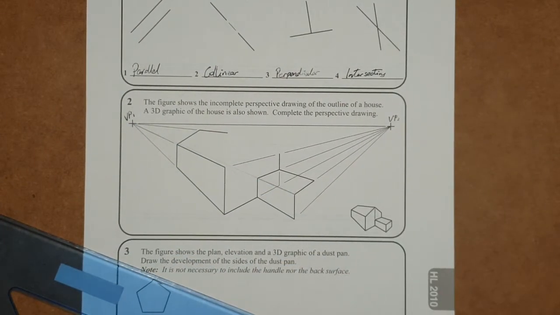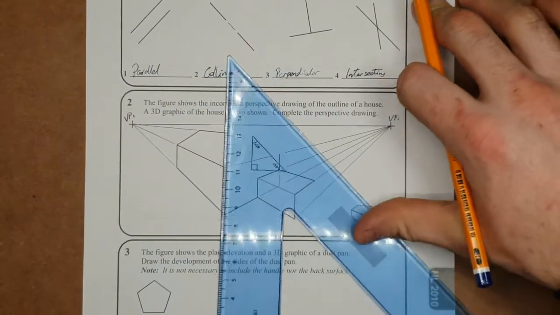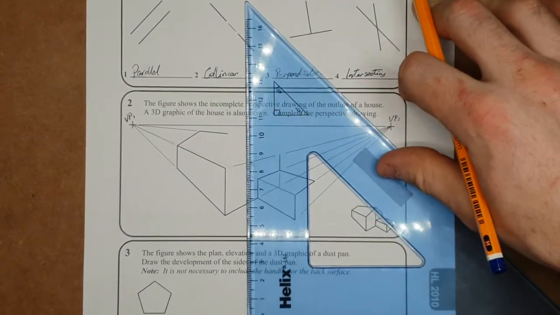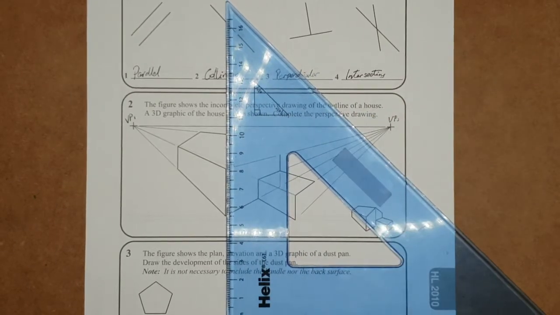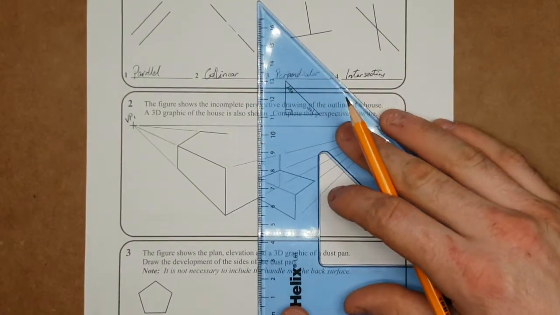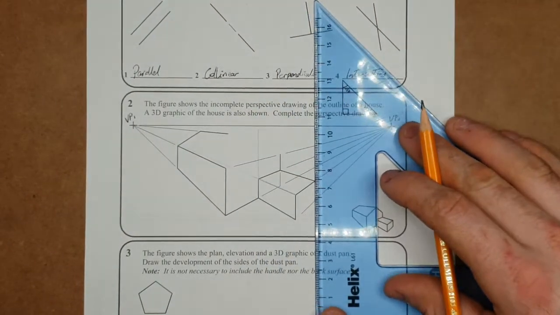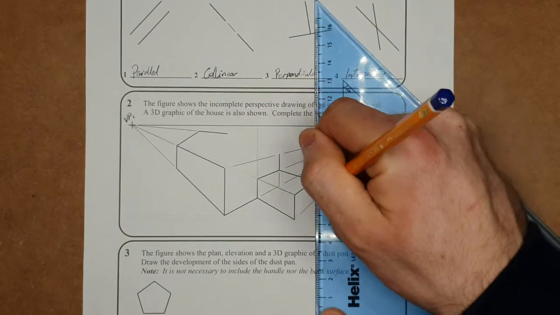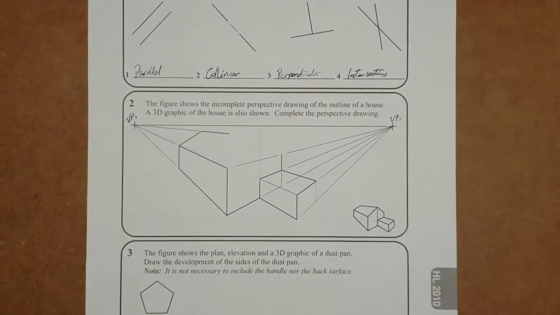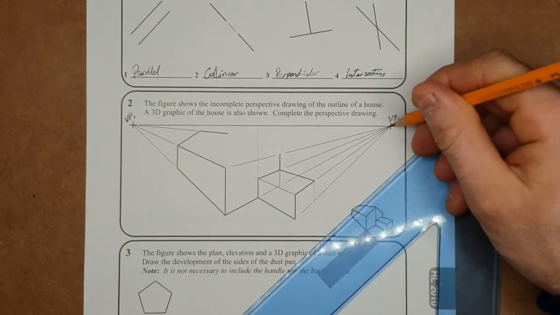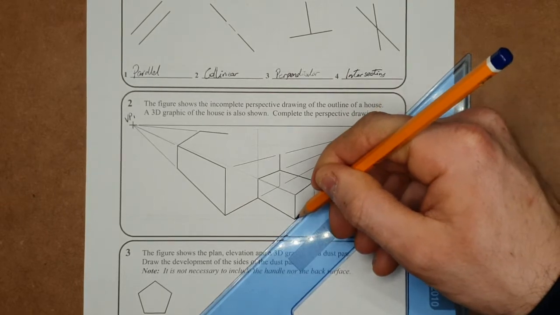I might just use sliding set squares for vertical lines here. Set up what a vertical line is and slide along. Now there's a construction given right there, but there's also a solid edge given here at the right hand side. If I line up with my vanishing point, I have the base of that prism.